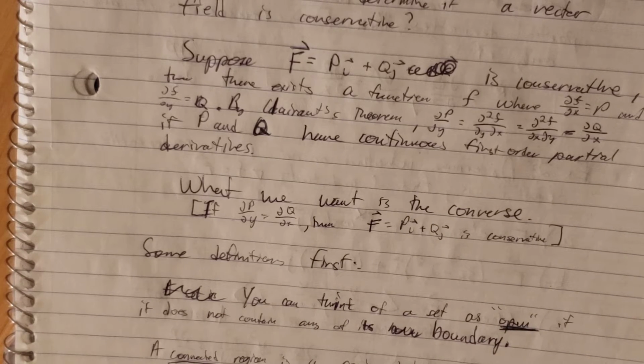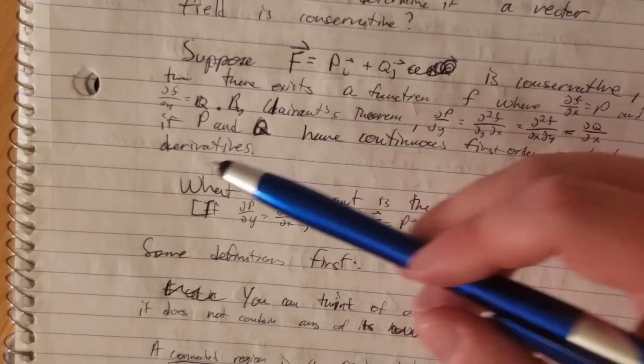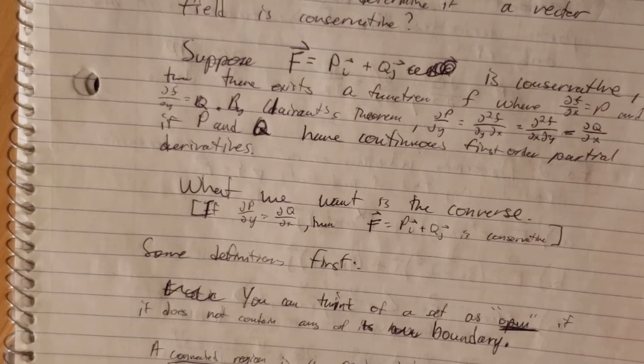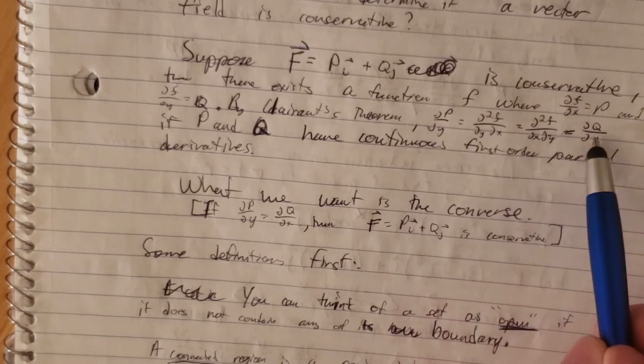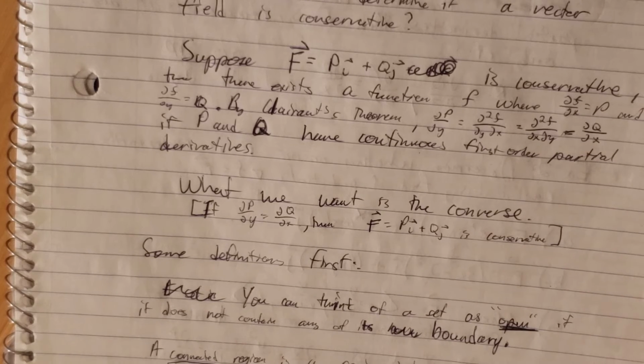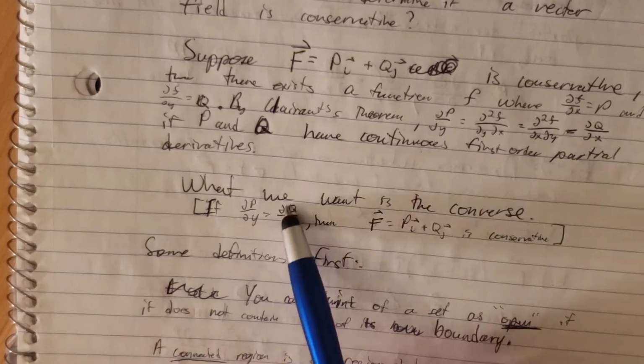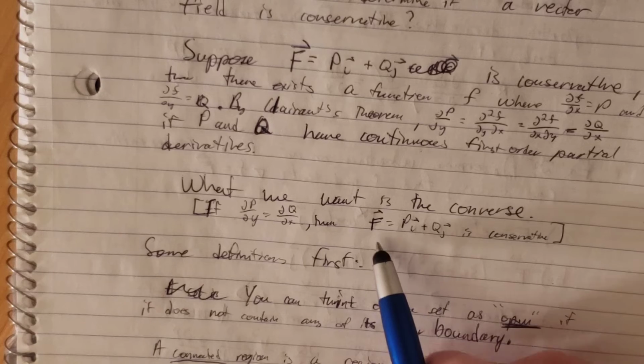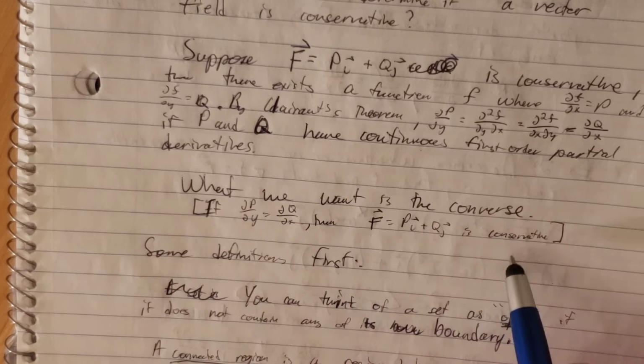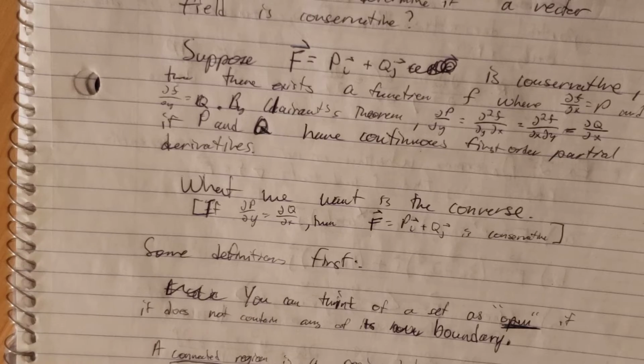All right, so this gives us a way to determine if our vector field is conservative, right? So what we want is really the converse of this statement. Our statement was, if F was conservative and P and Q had continuous first order partials, then the partial of P with respect to y is equal to the partial of Q with respect to x. What we would like is the converse of that statement, or in other words, if partial P with respect to y is equal to partial Q with respect to x, then that tells us that this vector field F is a conservative vector field. That's what we would like.